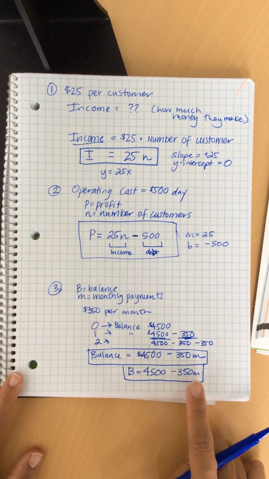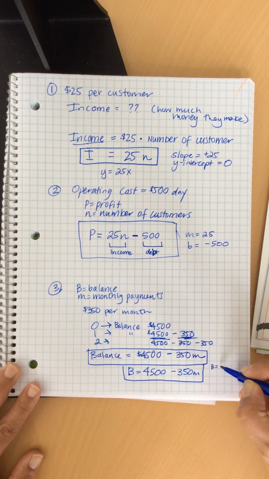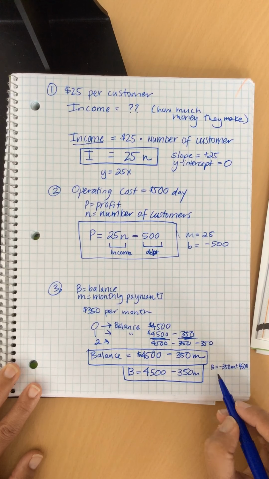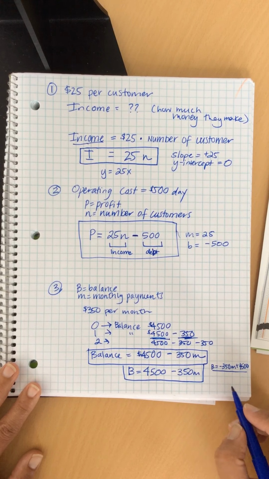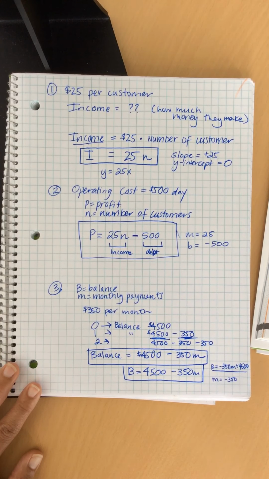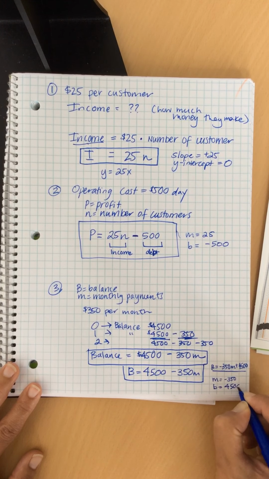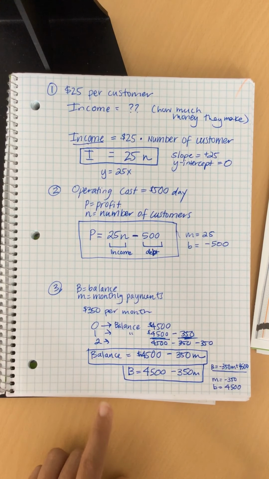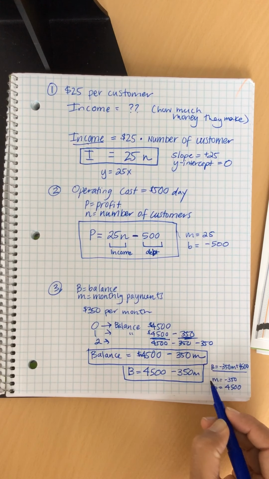Okay, so this one is like slope-intercept, but a little bit backwards. So if I were to rewrite this in slope-intercept form, it would be equal to negative 350M plus 4,500. If you need to rewrite it like that so you can pull out the slope and the y-intercept, you can, right? Because now I can see that the slope here is negative 350. Each month, their balance goes down $350. And the y-intercept starts out at 4,500 because that's what they start off with owing. When they first open this account, they owe 4,500, and each month they pay off $350. So that's the slope and the y-intercept.